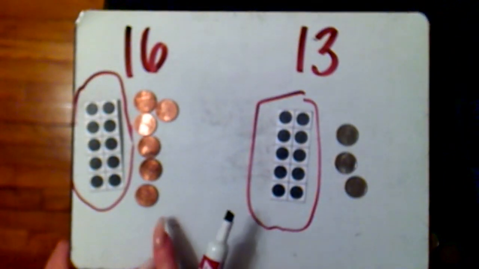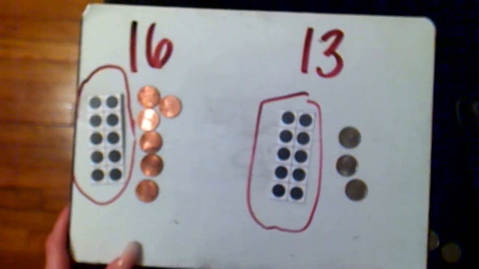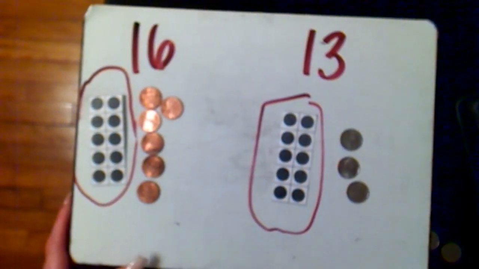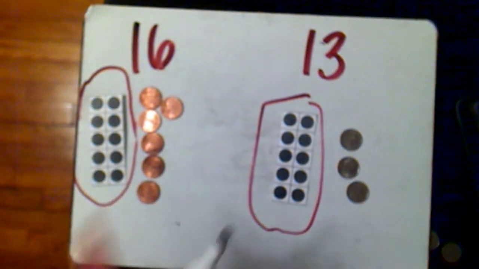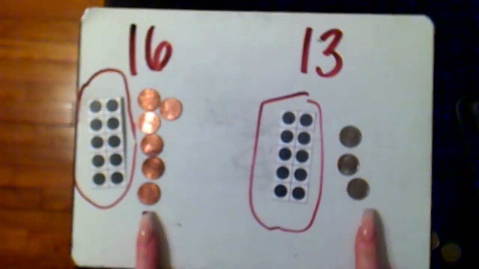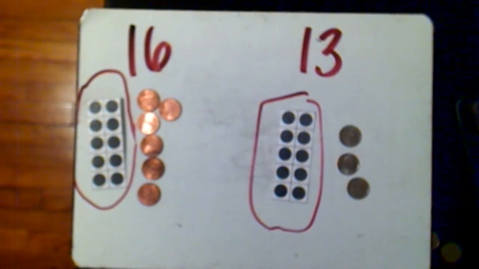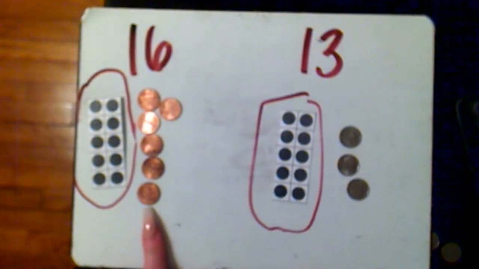Take a minute to look, and you can pause if you need to. I want you to think about our extra ones. Which group has more? I want you to put your finger on it. If you pointed to 16, kiss your brain.